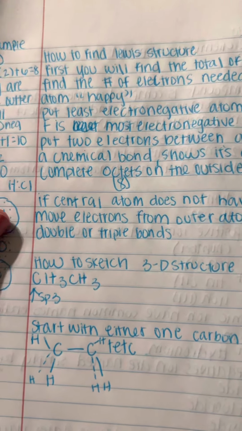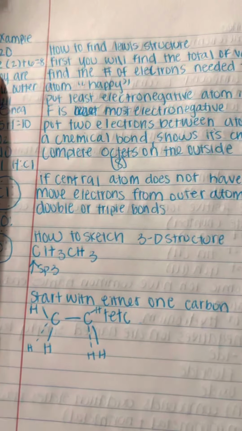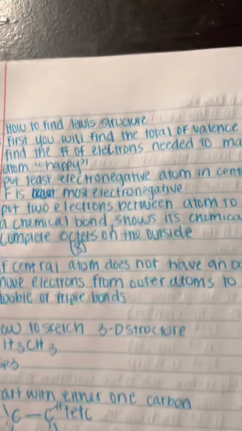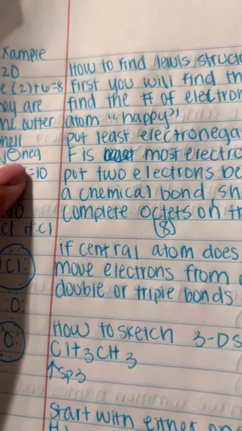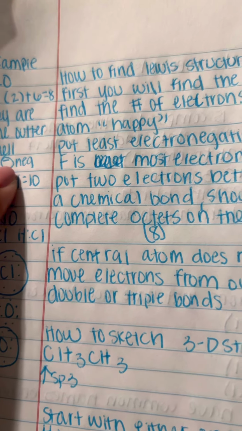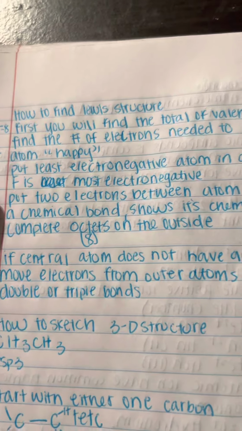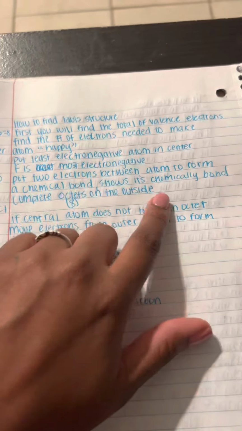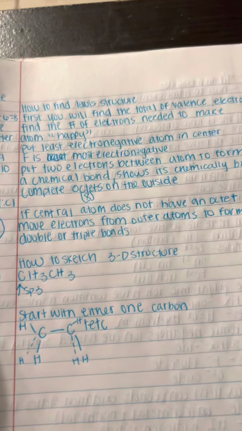The valence electrons are the outer shell electrons. So here's an example, CN negative, it's negative. So when it's negative, you add a 1. So 4 plus 5 plus 1 is 10. You're going to put 2 electrons between atoms to form a chemical bond. It shows that it's chemically bonded.